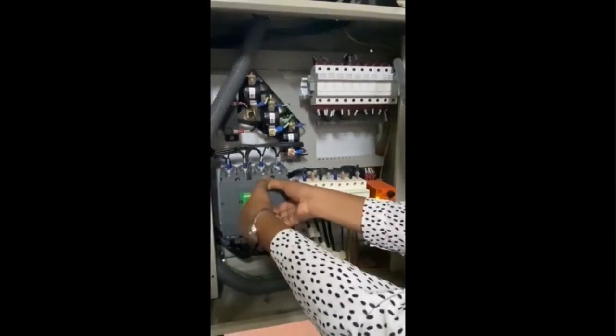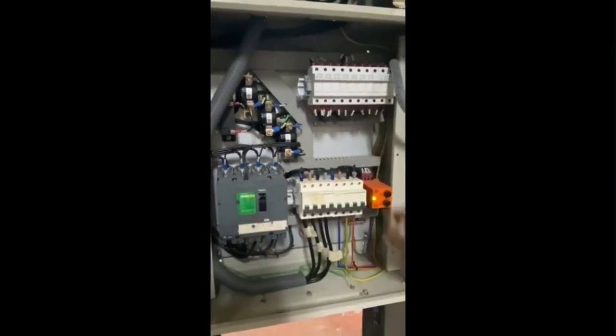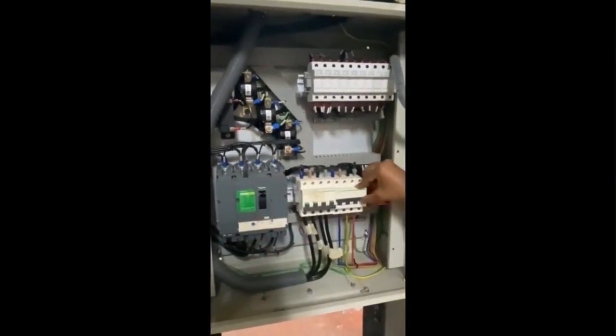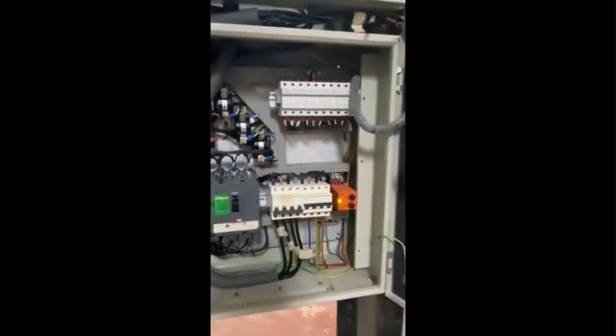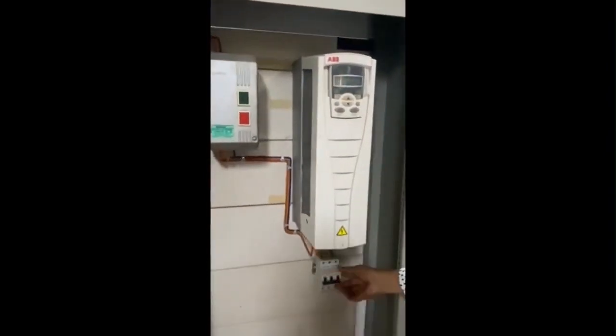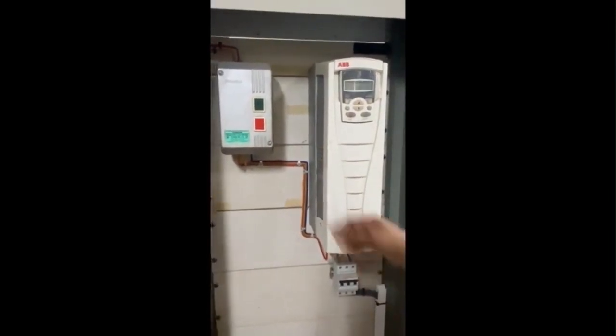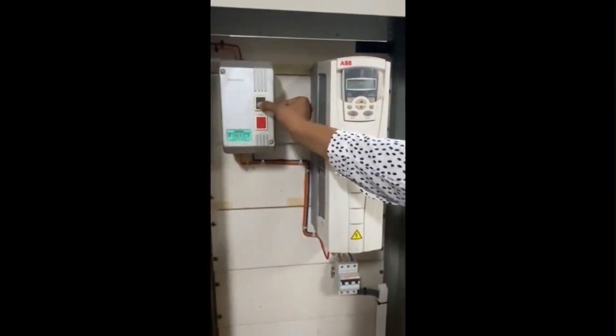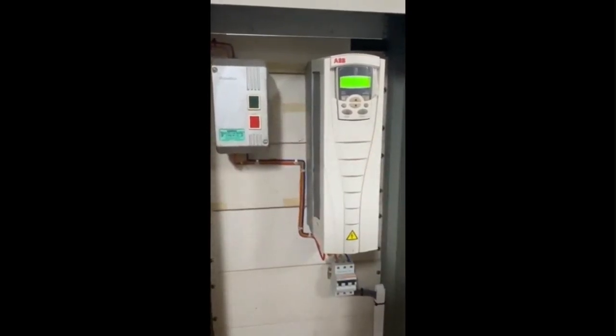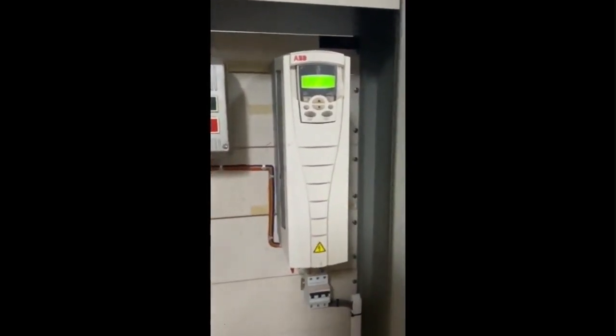Next, turn on the main circuit breaker and the circuit breaker relevant to the generator. Then, turn on the circuit breaker and the power supply for the variable speed drive. When you turn on the variable speed drive, you will see the induction motor starting.